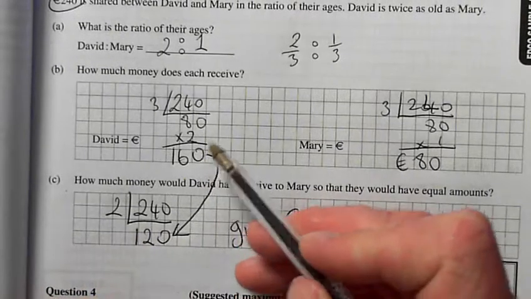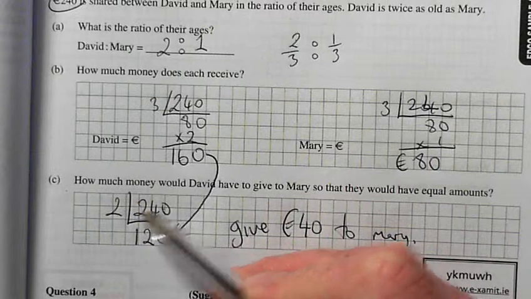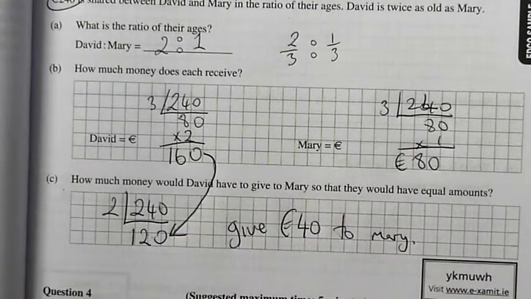Well, half of 240 is 120, so he has to give €20 to get to 120.